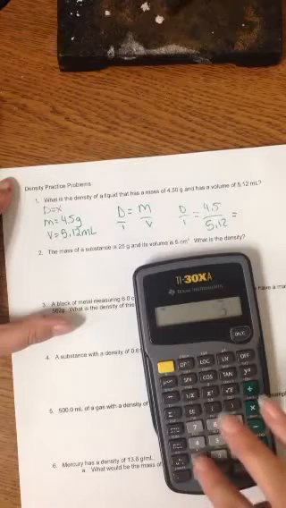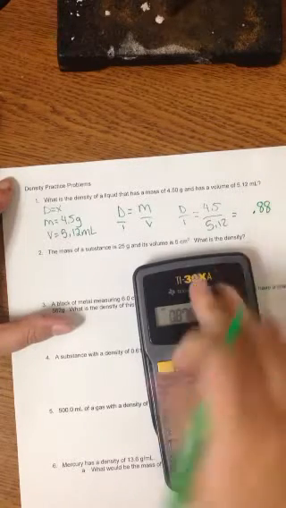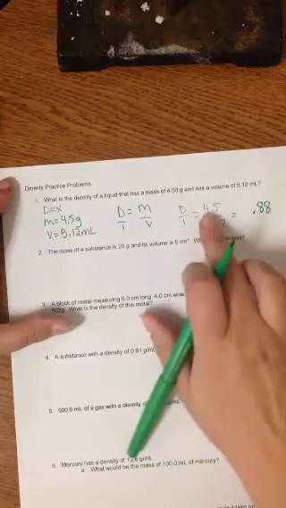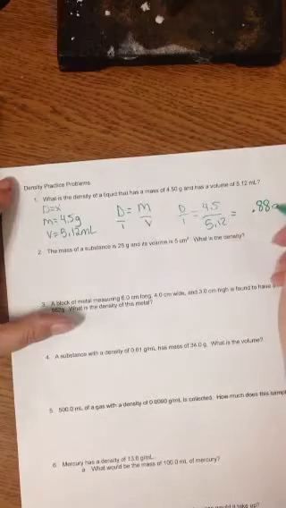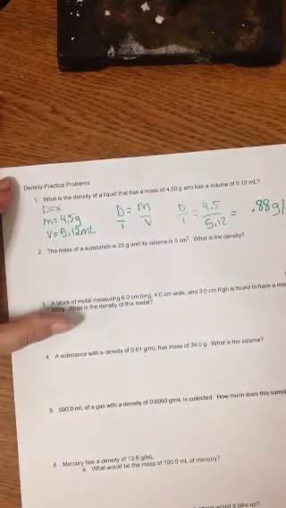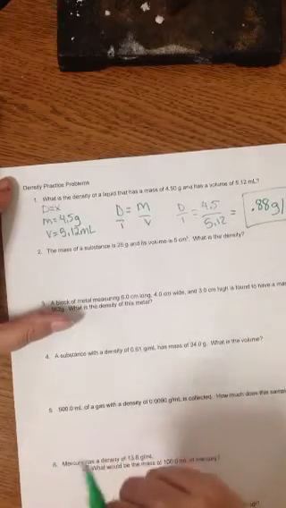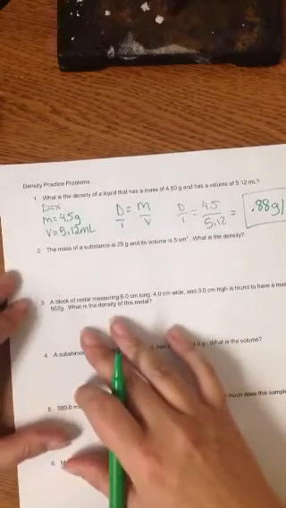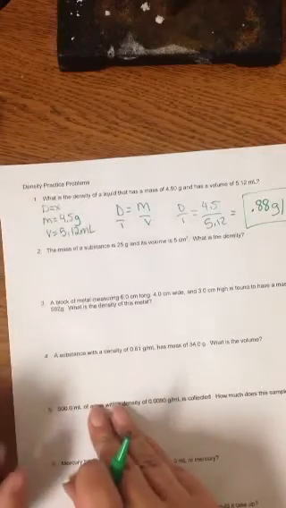I'm going to get an answer when I actually put my calculator to the test. 4.5 divided by 5.12. I get 0.88. I'm going to round to 2 decimal places because this is 2 sig figs. And it's density, so it's grams, that's what mass is, divided by milliliters. Okay, and I'm going to circle it or square it, and that's how that rolls. Let's skip a few, even though for homework you should do the other ones.